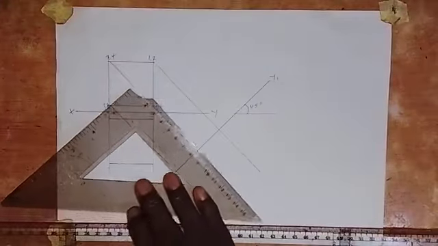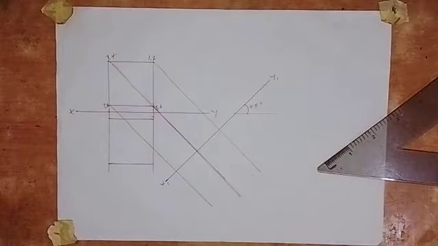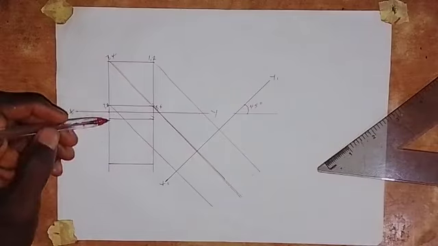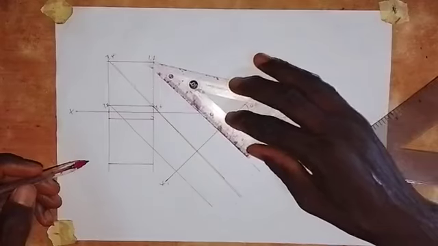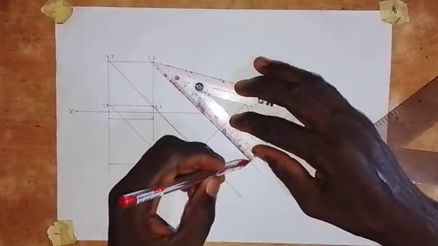Okay, so we already have it. So what we are to do now to complete the first auxiliary plan is take the measurement of the length from here, which is 40. Just come here and take a measurement of 40 millimeters. So this is 40 millimeters.